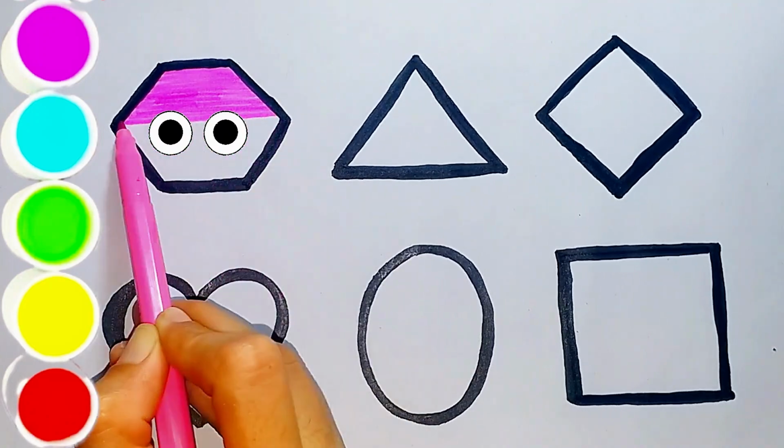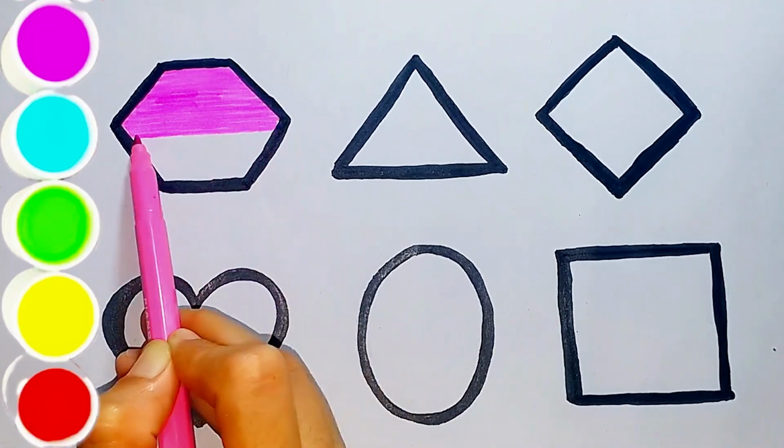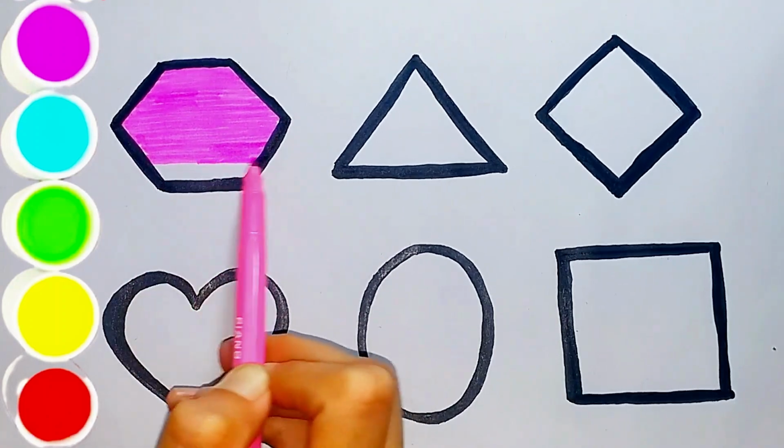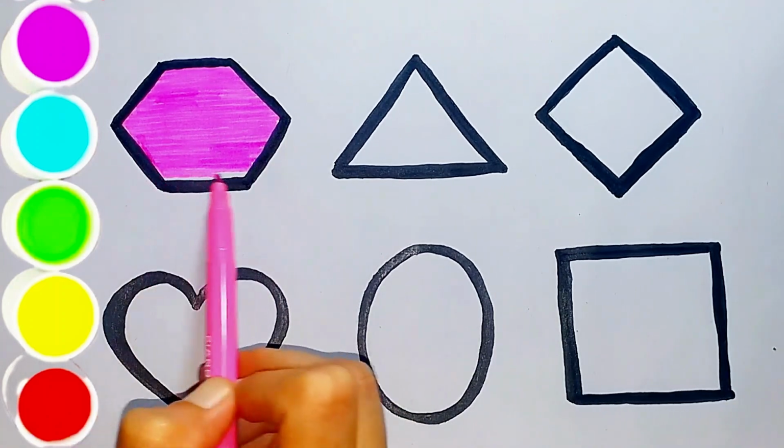Lost my partner, what'll I do? Kids, this is light pink color. Skip to my loo, my darling.